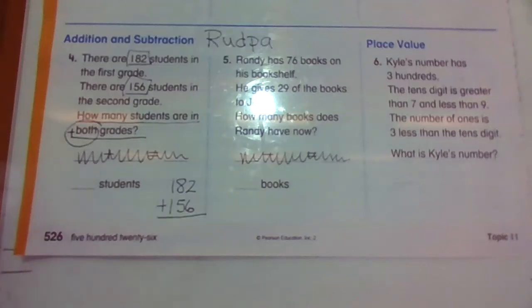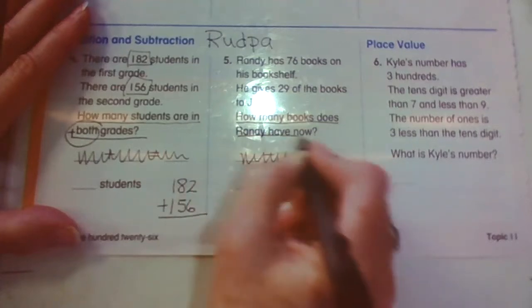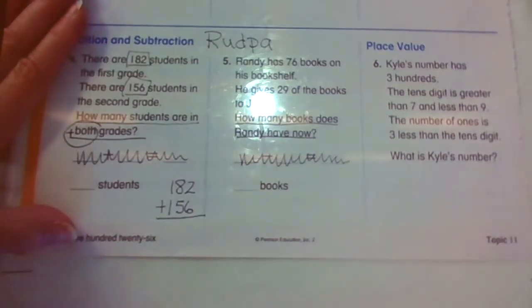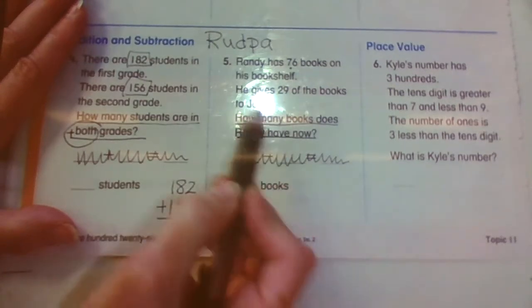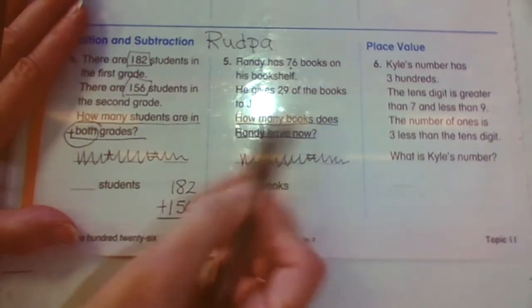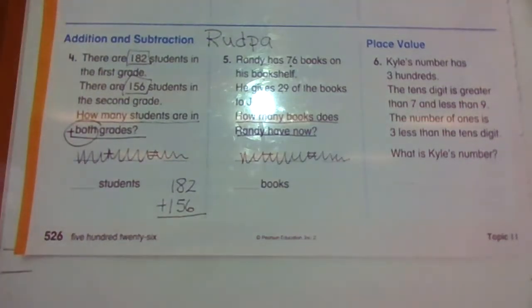Okay, on number 5, we're going to do the same thing. Okay, but this time, there's not a clue word. How many books does Randy have now? Randy has 76 books on his bookshelf. He gives 29 of the books to Jody. How many books does he have now? Okay, so we have to act it out.